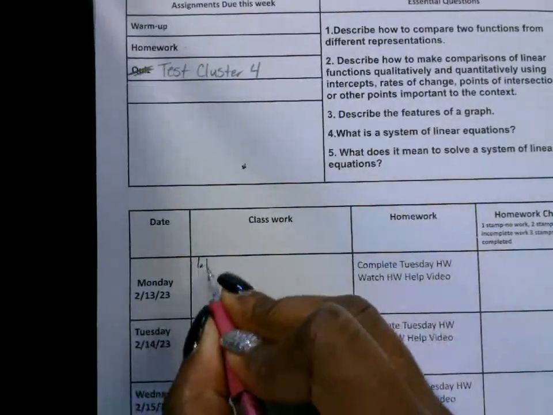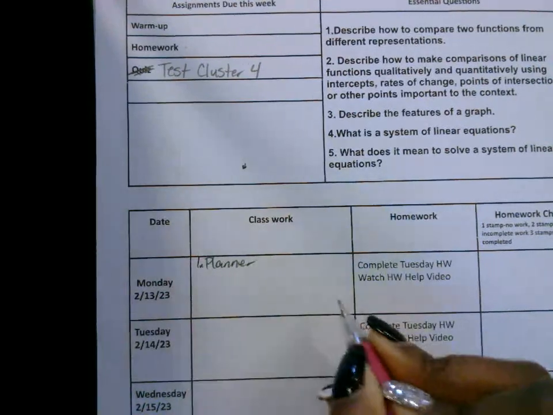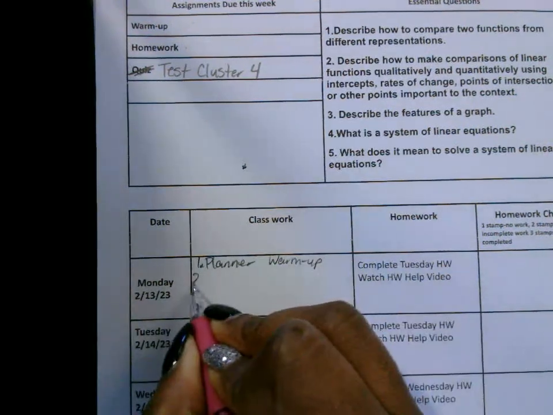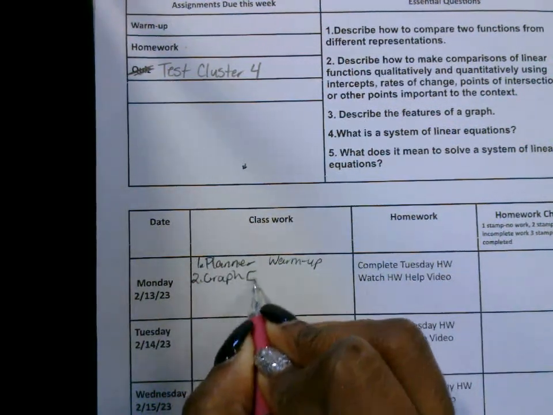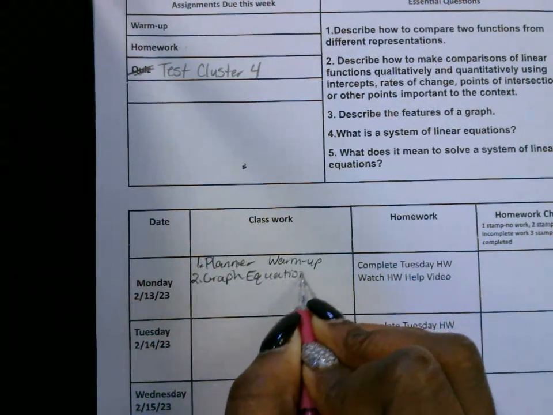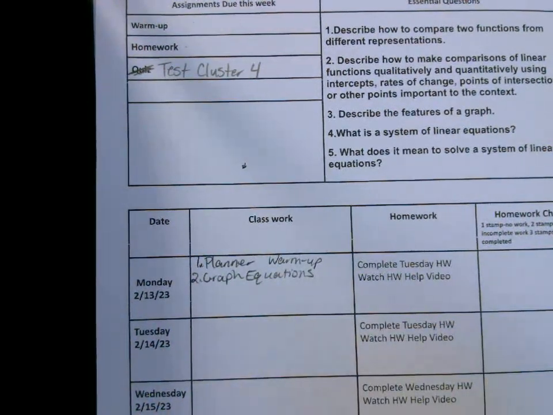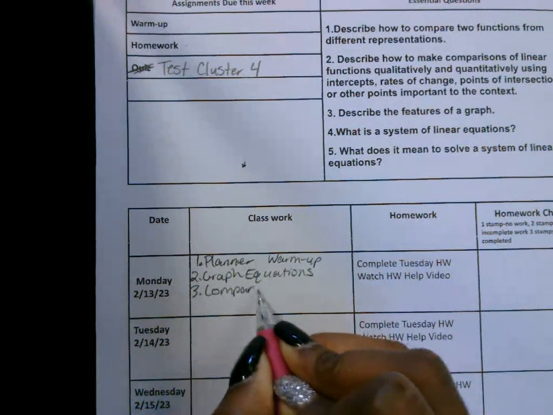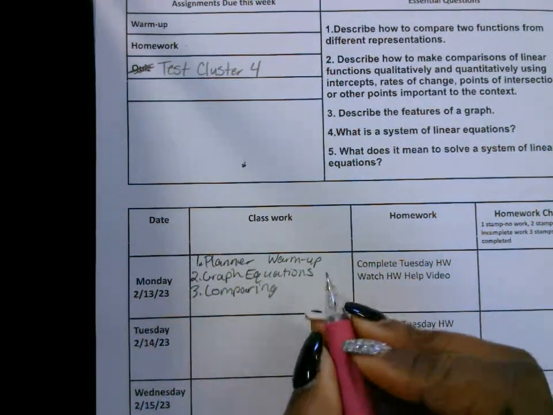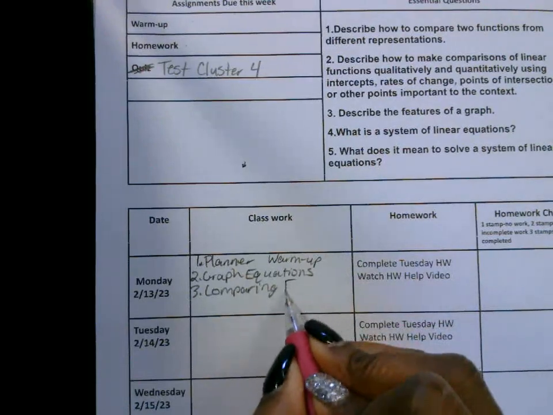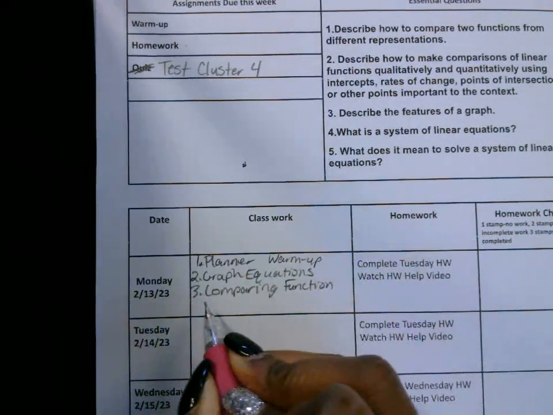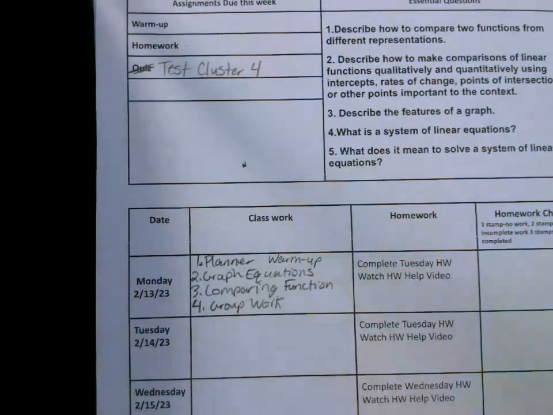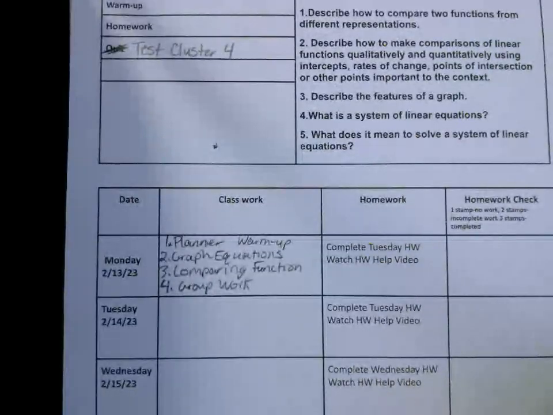Today, the agenda is on the board. We're going to fill out the beginning part of the planner, and we're going to go over the warm up. I'm going to do graphing equations because I didn't get to learn graphing equations with you, but we didn't put the notes in our notebook. So we're going to put it in our notebook. And then we're going to do comparing functions. And you're going to work after I go over how to compare those slopes and rates of change and the y-intercept. Then you're going to work on that with the people at your table. So you're going to do some possible group work, if we get an understanding. If we don't, then I'll be working with you as a class.